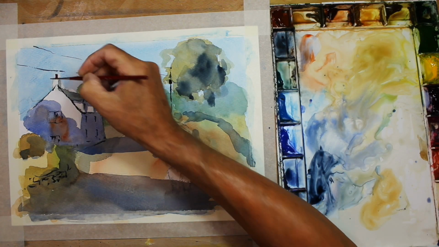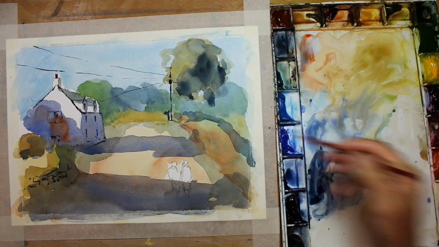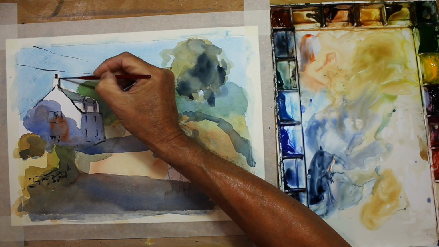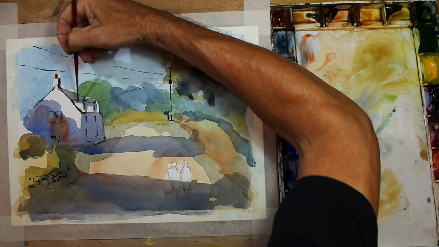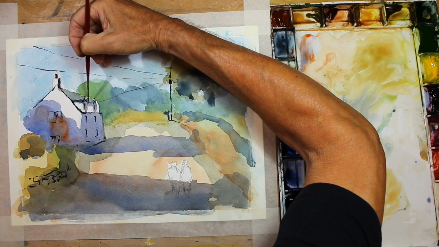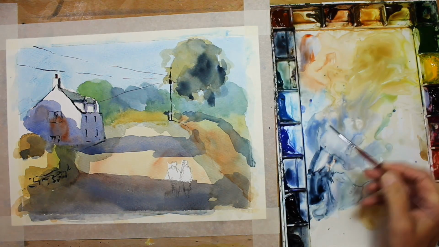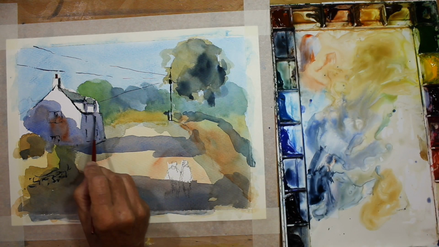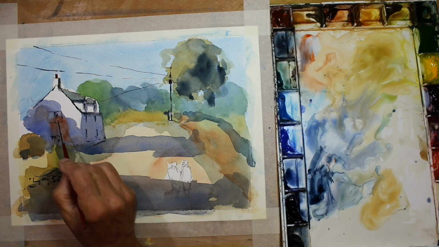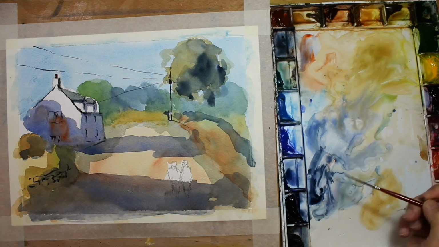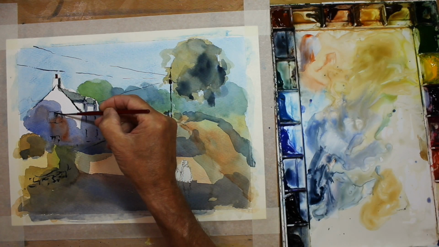Doing the chimney pots in light red. Doing the fascia at the front of the building, just smearing it with my finger.